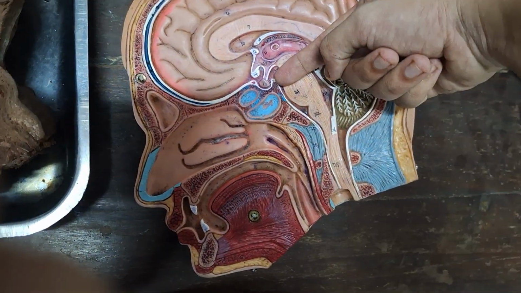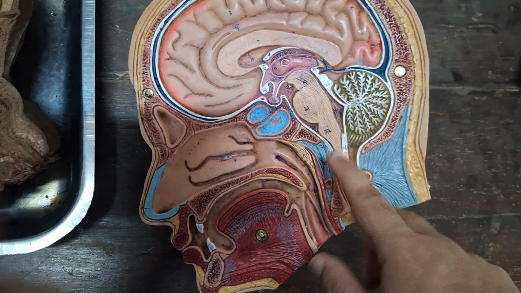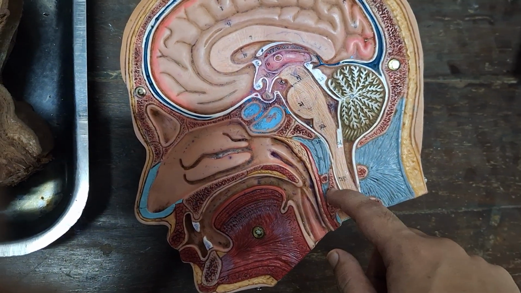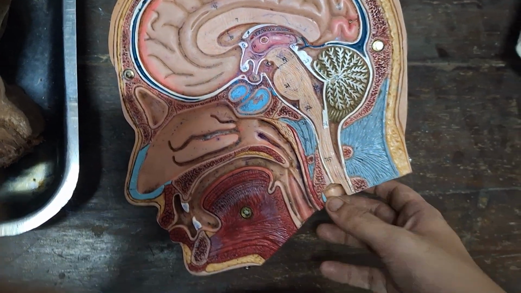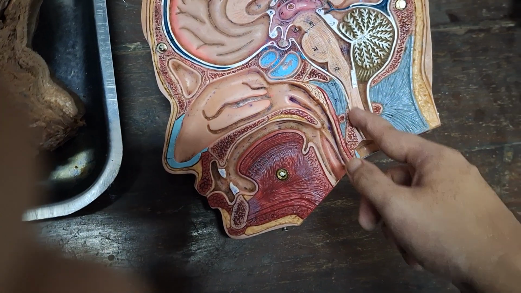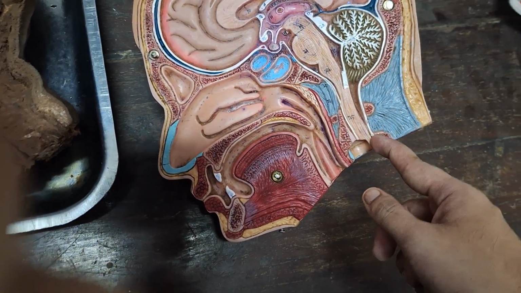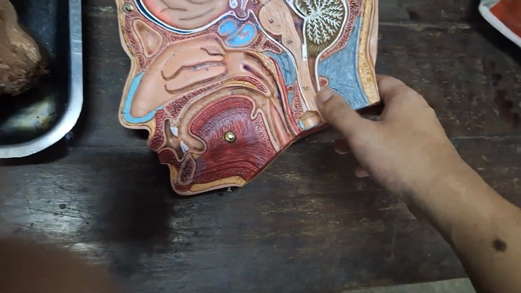This is the midbrain. The midbrain, sorry, I have made a mistake here. This should be the axis. This is the axis. This is the atlas. Sorry, and this is the cranial cavity. This is the continuation of the spinal cord. This is the spine of the vertebra. These are the ligaments, vertebral ligaments.